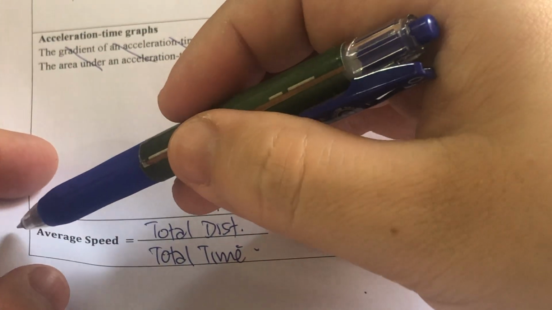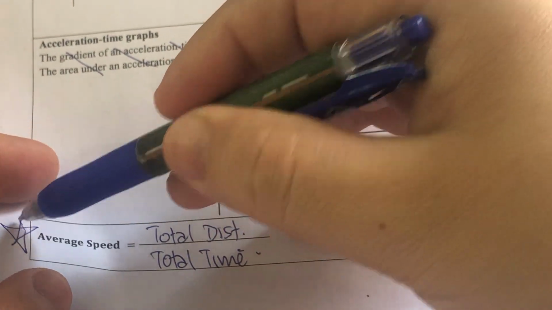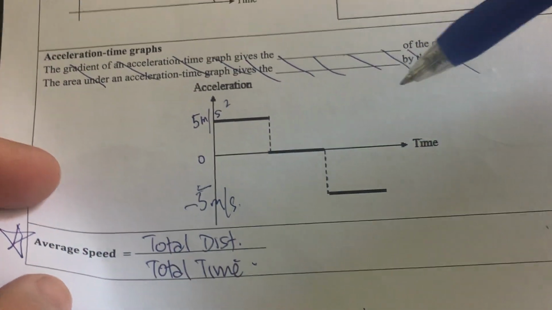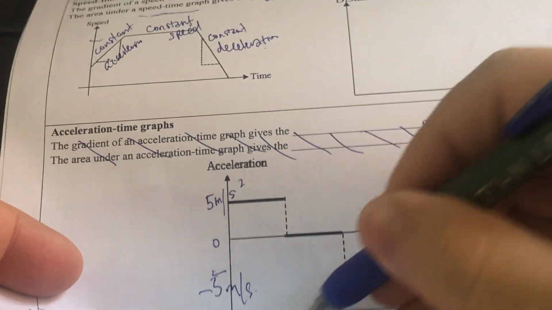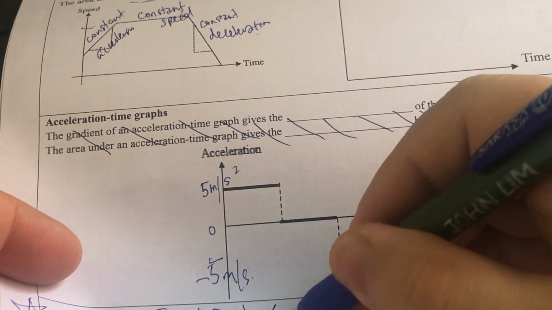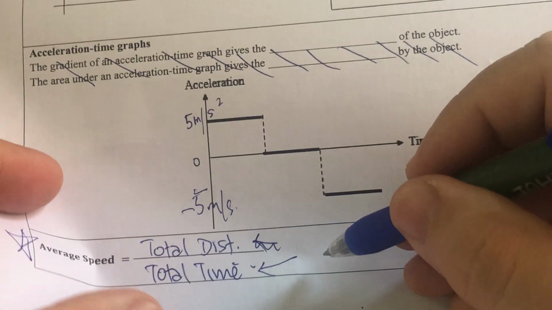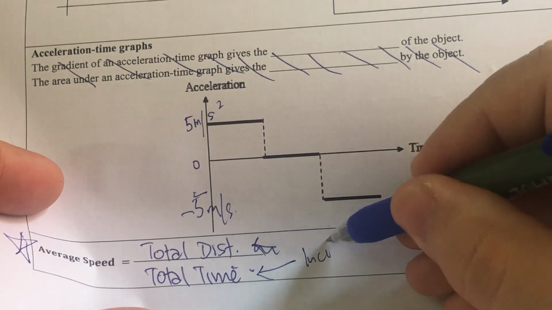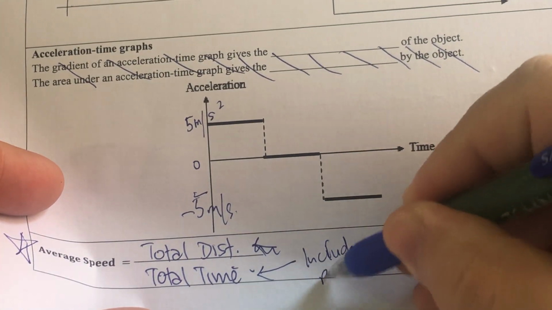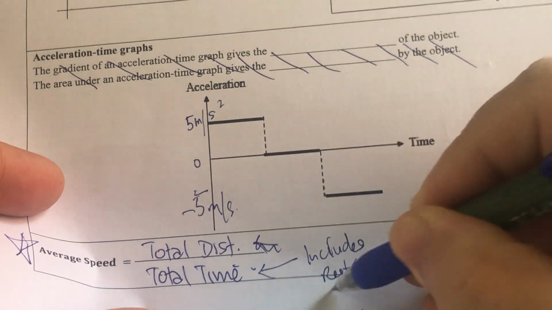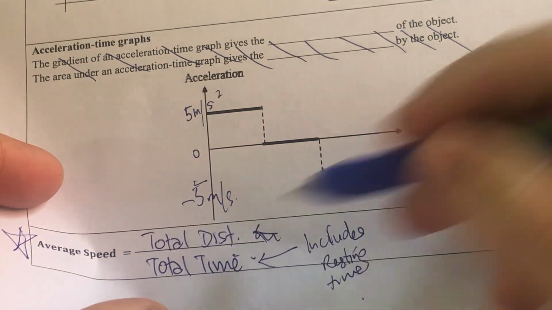And the very last one is that average speed is total distance divided by total time. And please take note, here, this total time includes resting time. Includes your resting time. That's why we call it average speed.